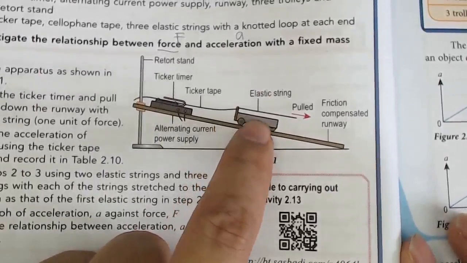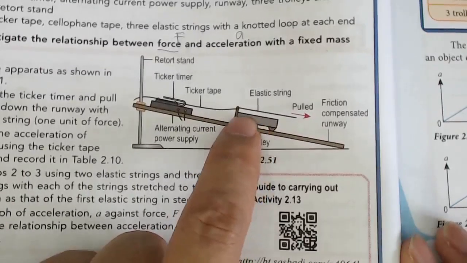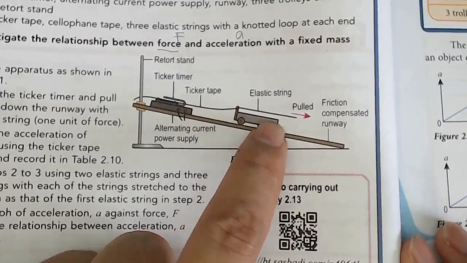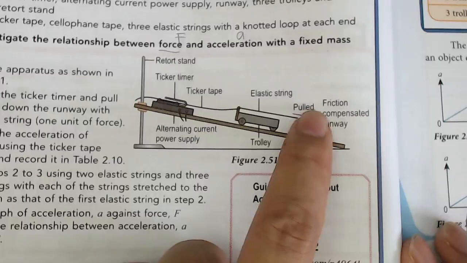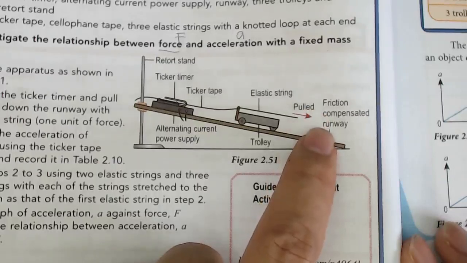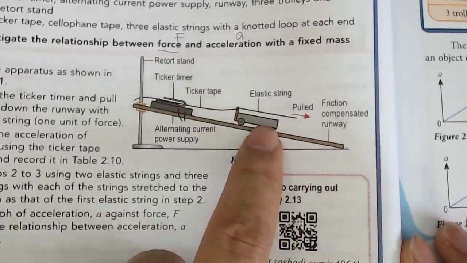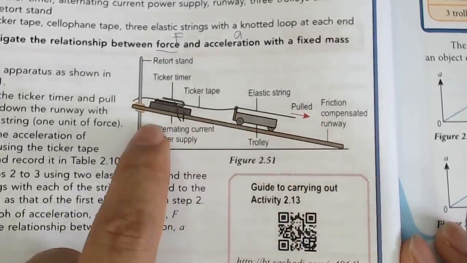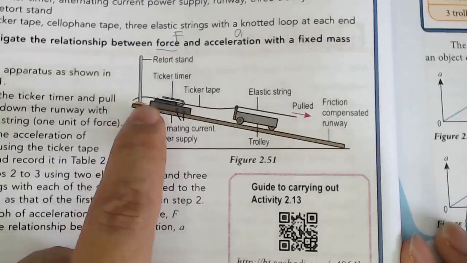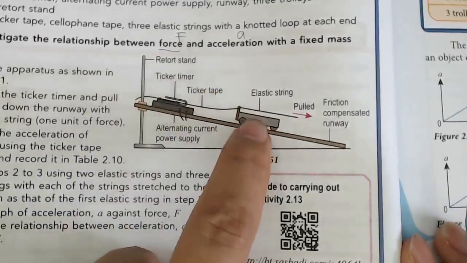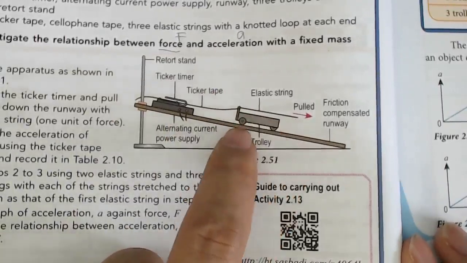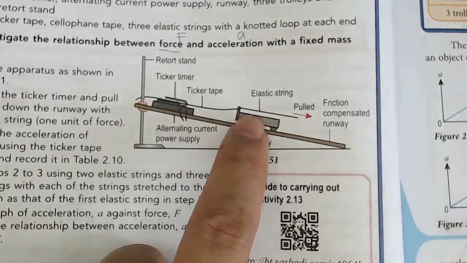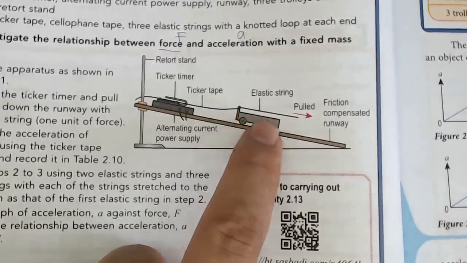It will move only with a certain velocity, a certain speed. This state is what we call a friction compensated runway. Neither stop, because it is too low, and if we raise it too high, it will make this trolley go with a motion of acceleration. We don't want the trolley to stop. We don't want the trolley to move with acceleration. We want it to be in the middle, that is, velocity.